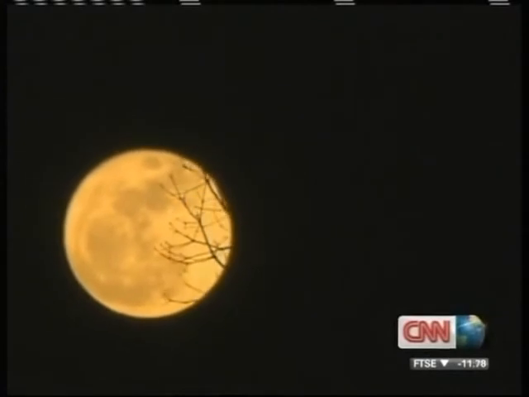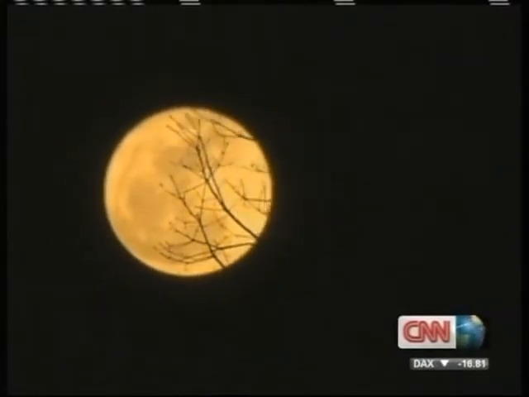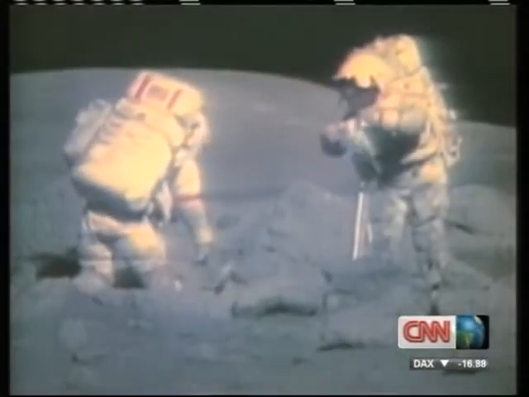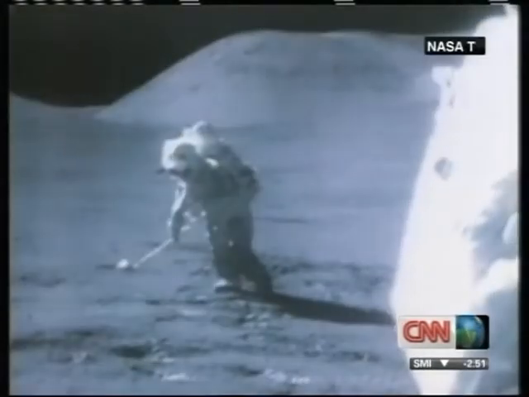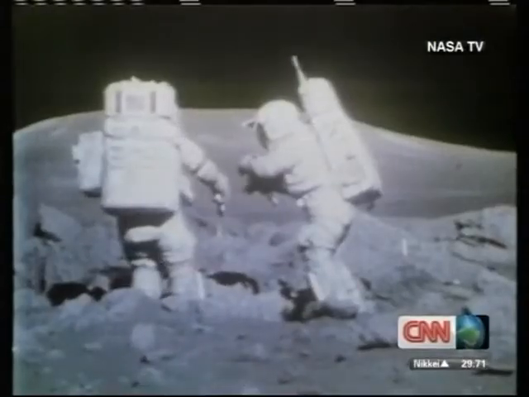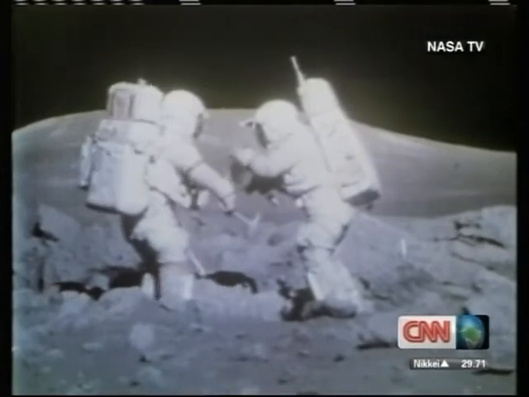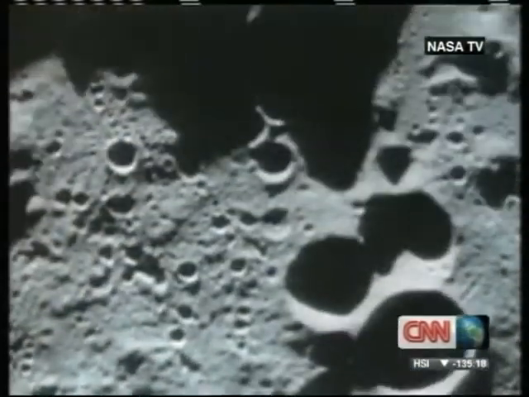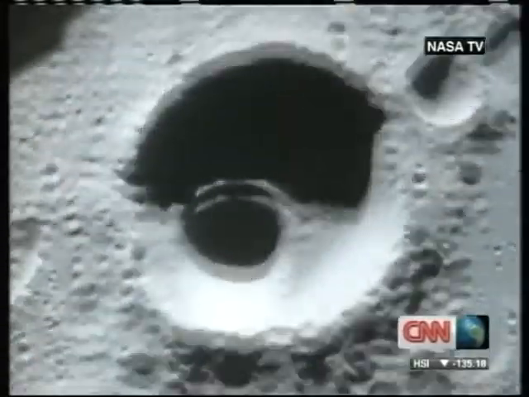The moon. Okay, so we've established it's not really made of green cheese. The Apollo astronauts bagged up more than 800 pounds of rock and dirt. Soil here is a bit firmer, I think. What about all that stuff? Isn't that what the moon is made of? Well, that's just what's on top. The fact is, we really don't know what's beneath the surface.